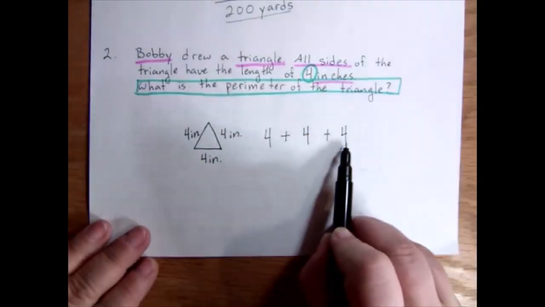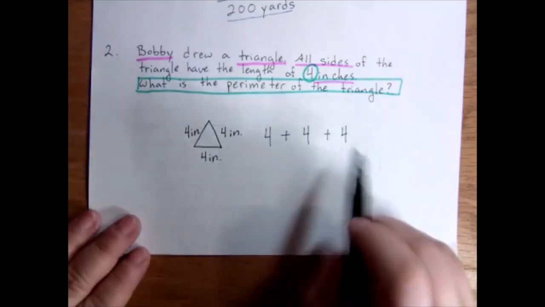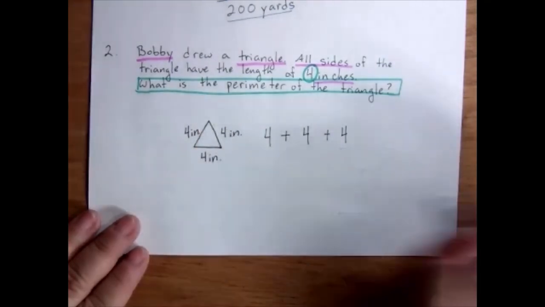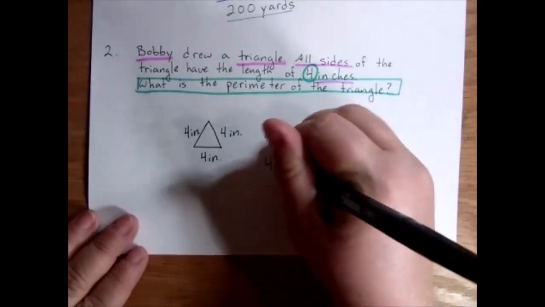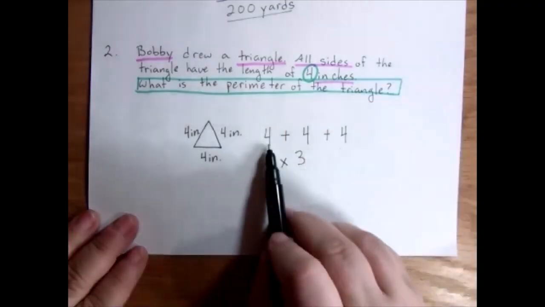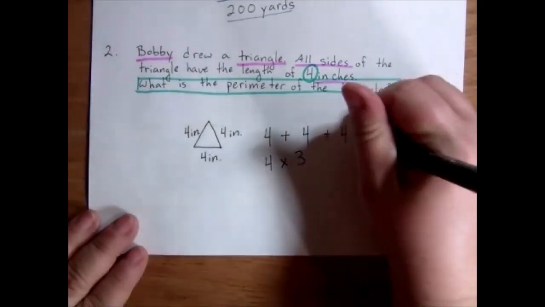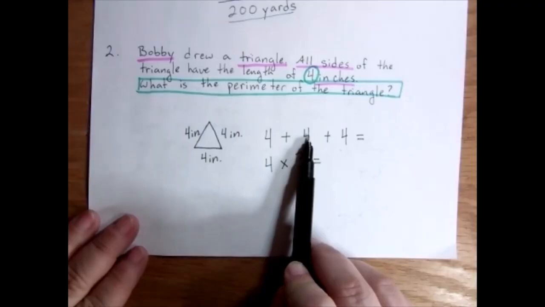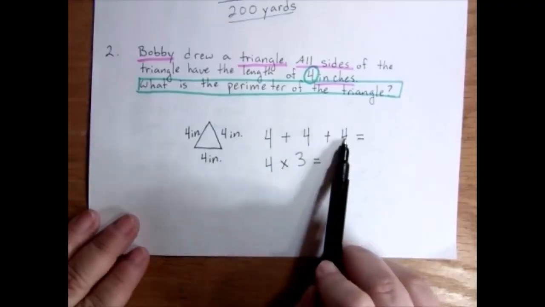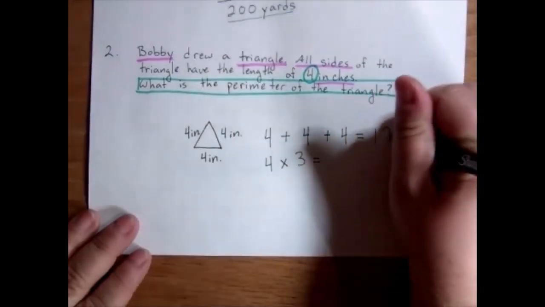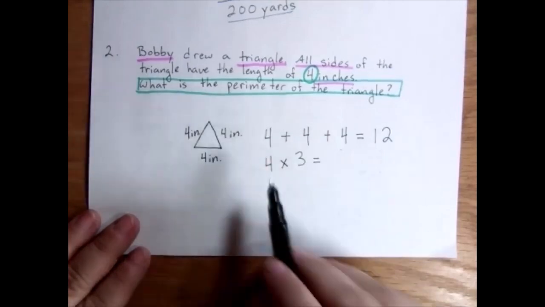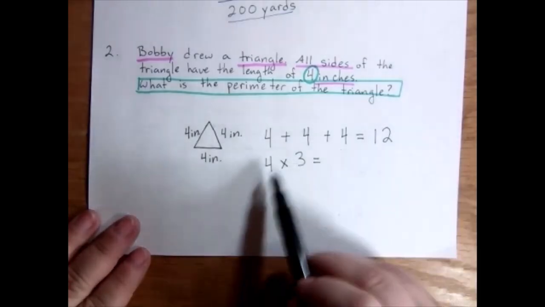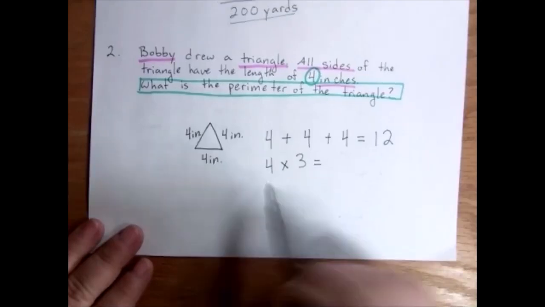Since this is repeated addition, 4 plus 4 plus 4, we can also find the perimeter of this triangle using multiplication. We will come up with the same answer both ways, 4 times 3, because it's 4, 4, and 4. So I know that 4 plus 4 is 8. 8 plus 4 is 12. And let me make sure. I'm going to double check and solve again using my multiplication now. 4 groups of 3. I can even do it the other way if I need to, but I know that 4 groups of 3 is 12.